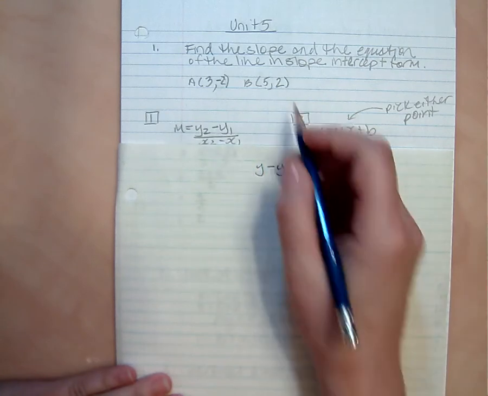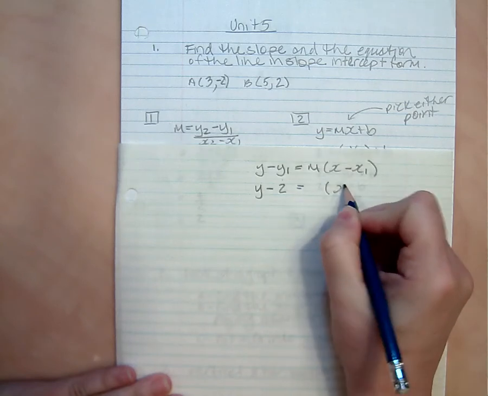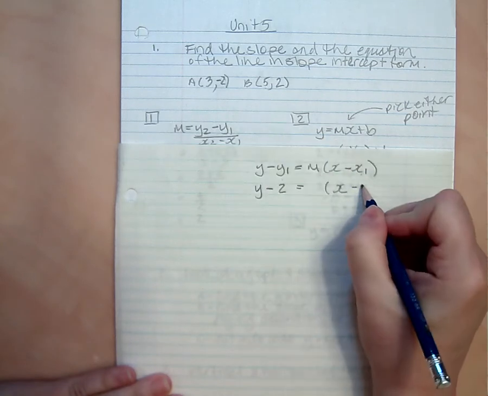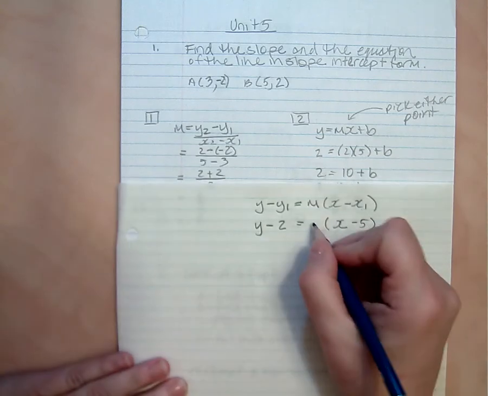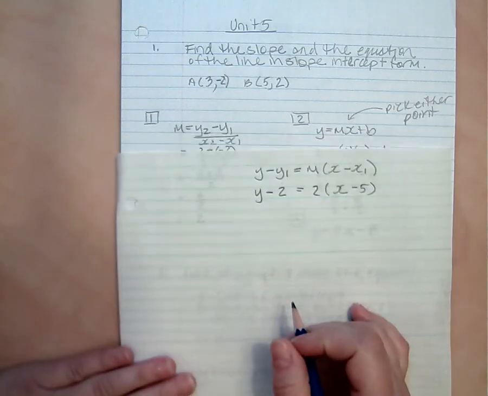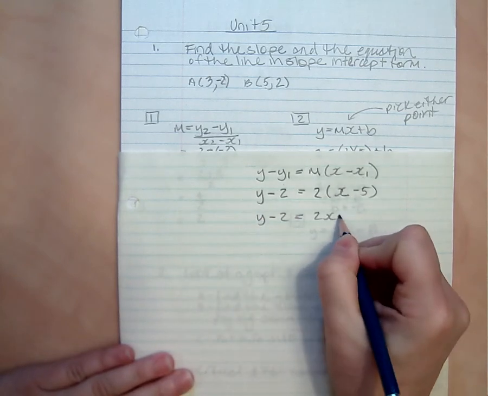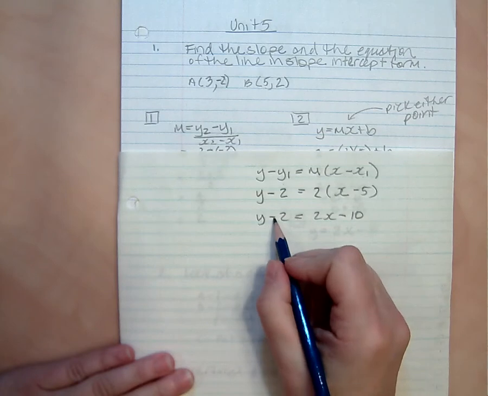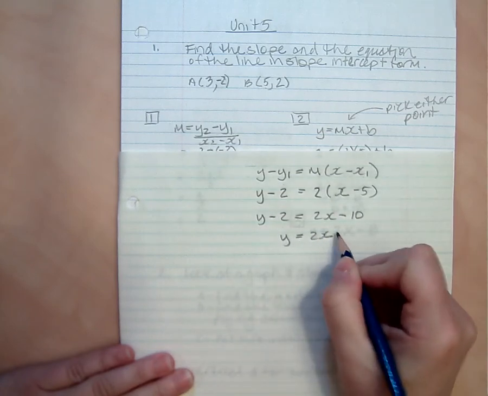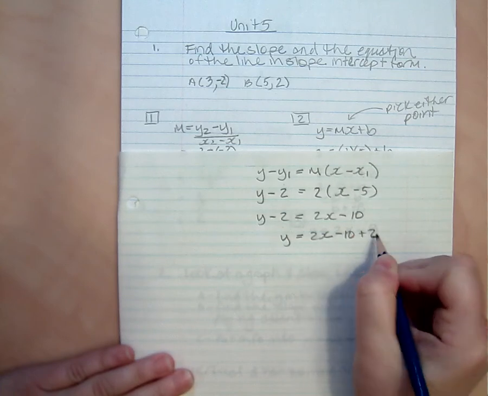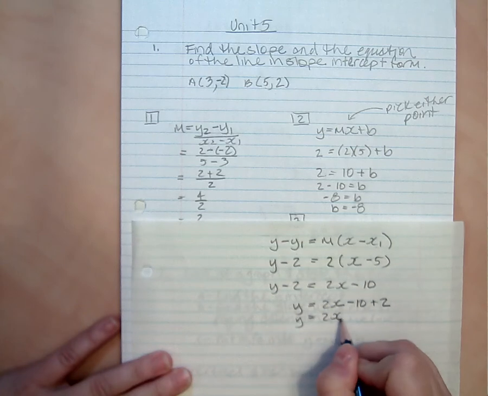So y is 2. X is 5. We know that the slope is 2. And now let's see what happens. So we've got y minus 2 equals 2x minus 10. And then I'm going to bring this minus 2 over, so I have y equals 2x minus 10 plus 2. And then I end up with y equals 2x minus 8.